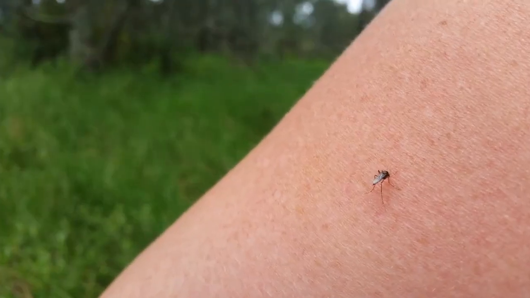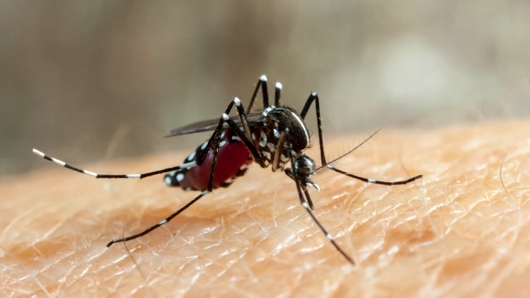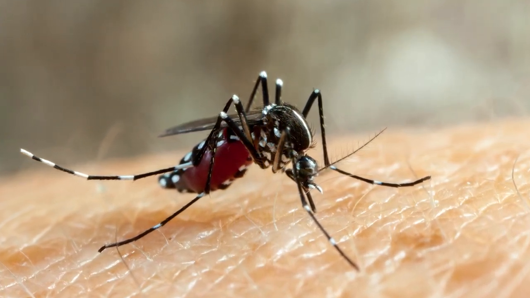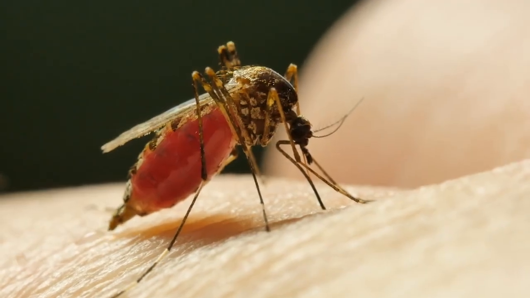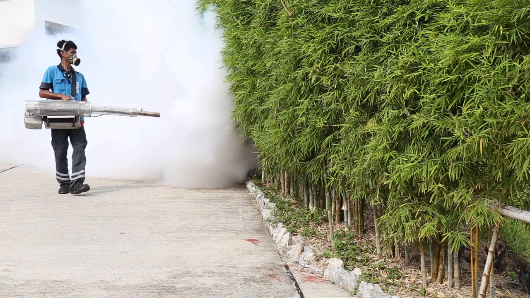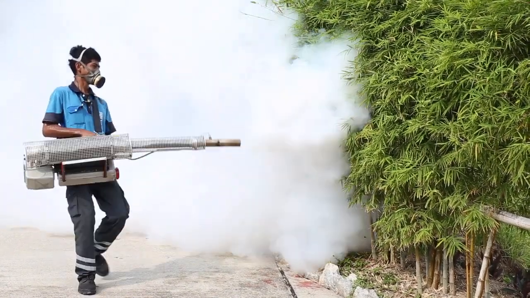Not all mozzies spread disease, but two bad fellas to watch out for are the Aedes mosquitoes, which can spread dengue fever, and Anopheles mosquitoes that can spread malaria. So now we know the stages of the life cycle of mosquitoes. How can we use this knowledge to keep these pests away from our homes, gardens, and parks?